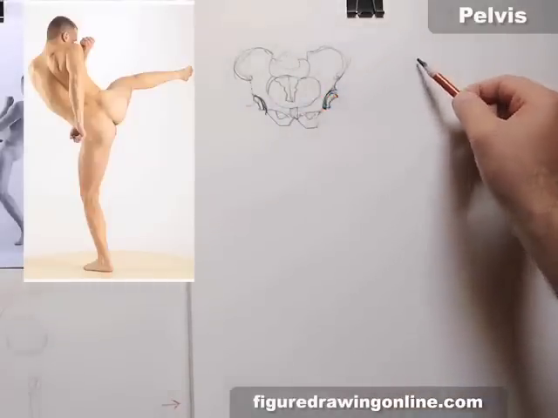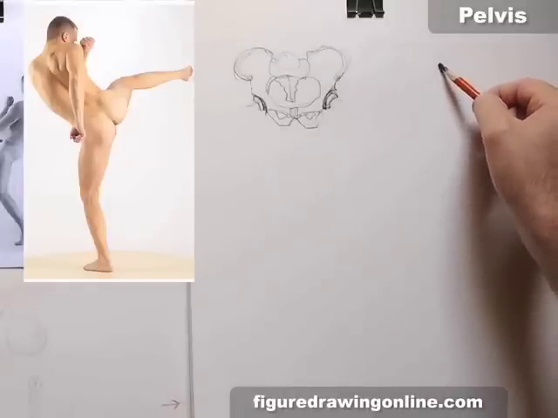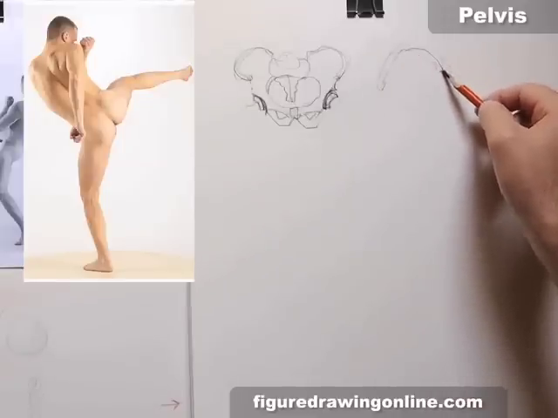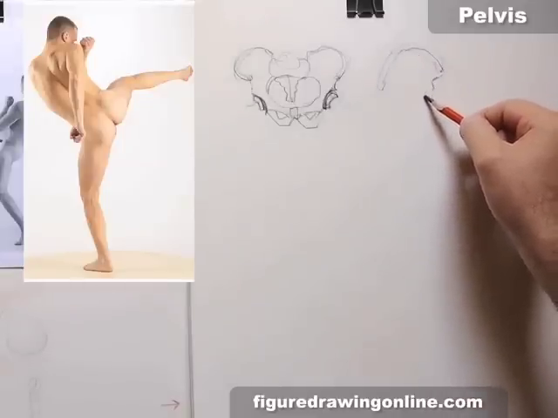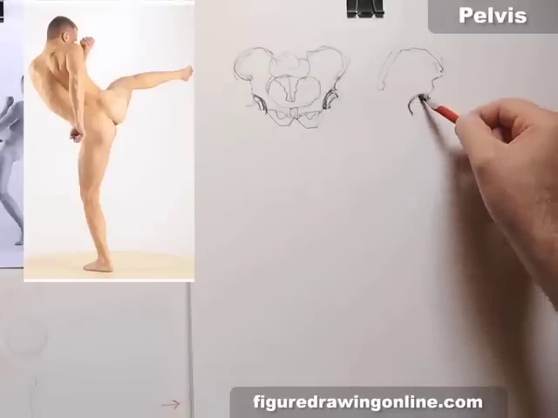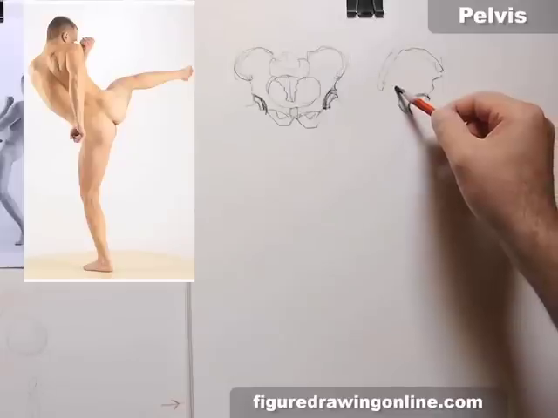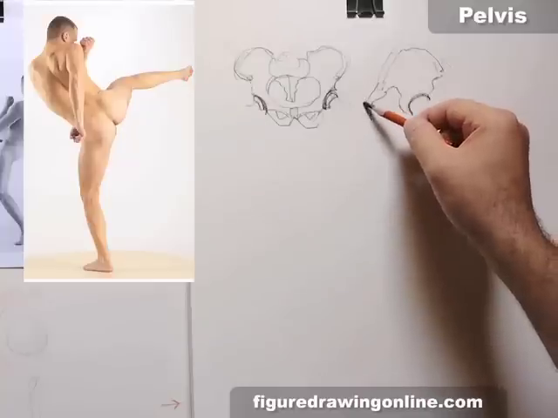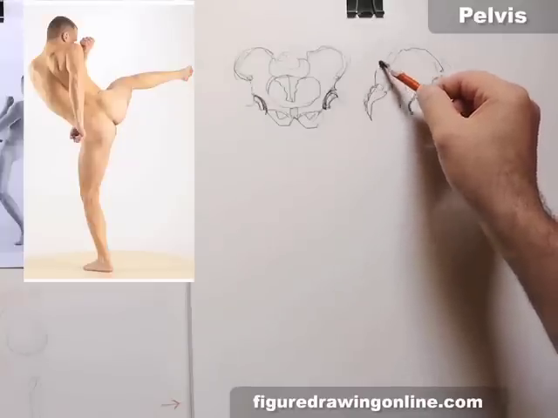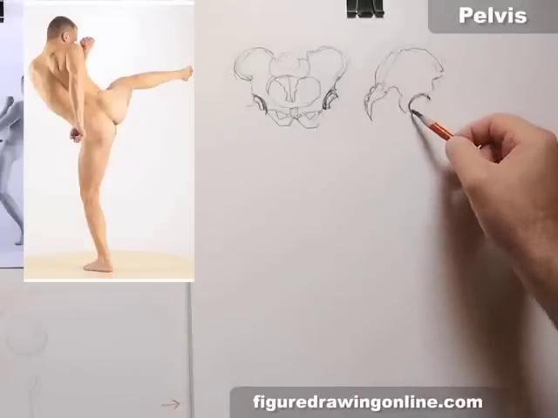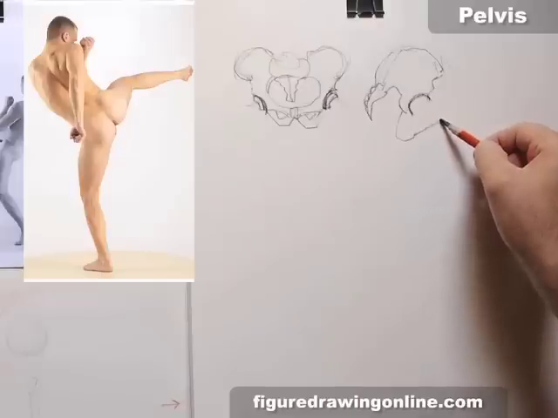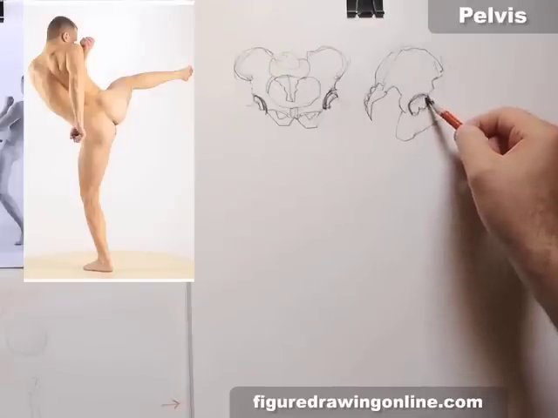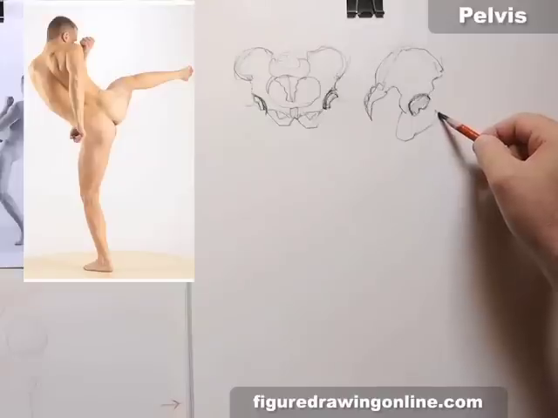On the side view, it looks something like, perhaps, you can see I'm not taking time to make this a beautiful drawing. I'm just literally throwing this up on a paper just to give you a basic indication of what a pelvis looks like.